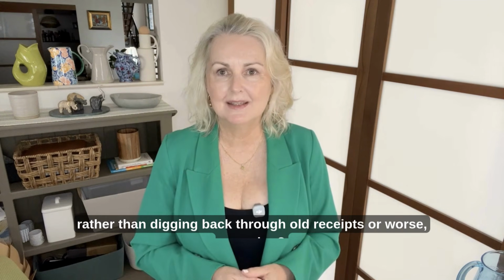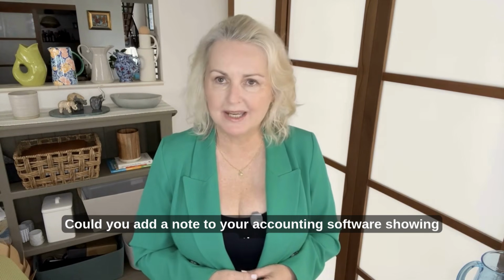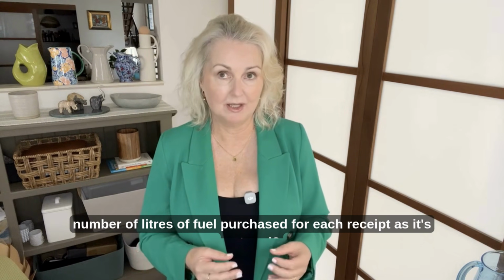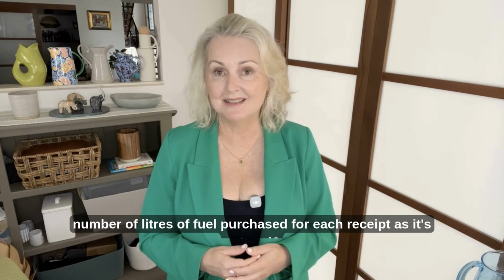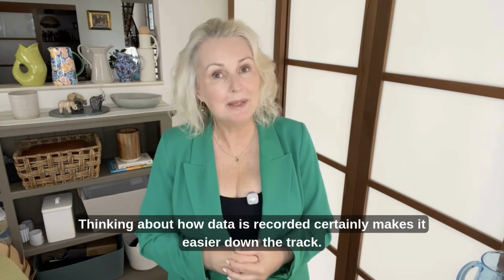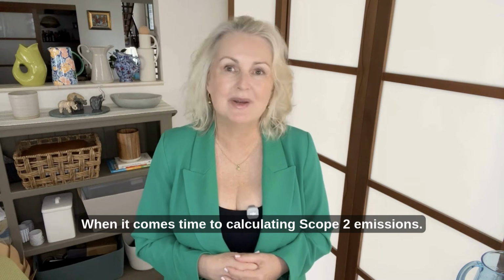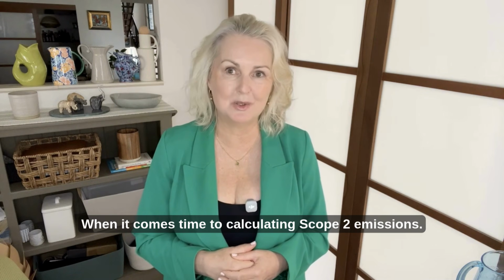guessing? Could you add a note to your accounting software showing the number of litres of fuel purchased for each receipt as it's entered? Thinking about how data is recorded certainly makes it easier down the track when it comes time to calculating Scope 2 emissions.